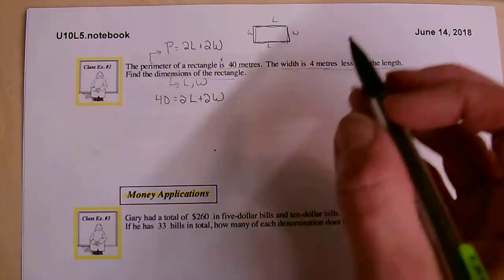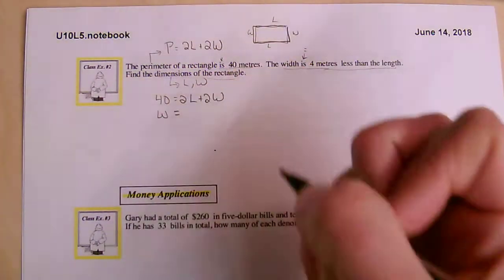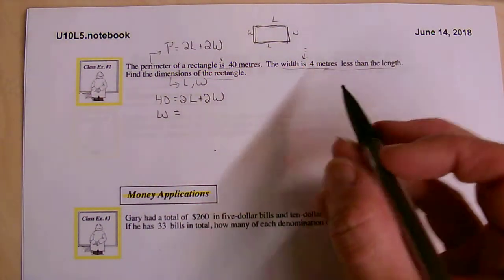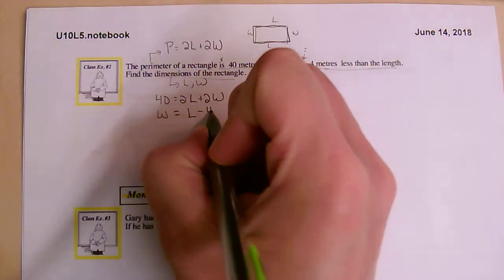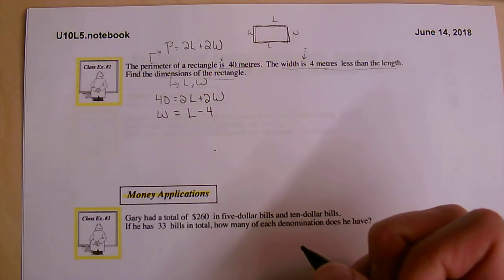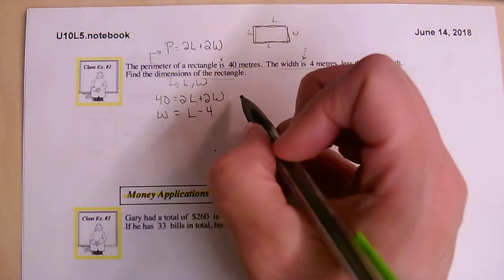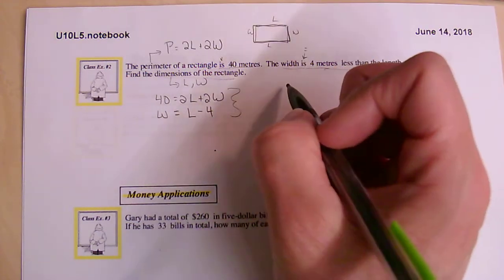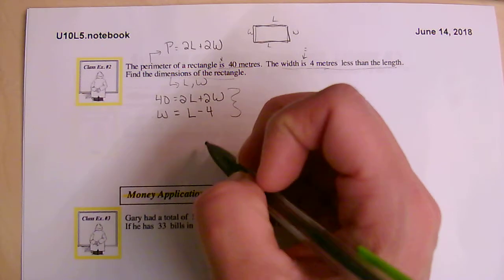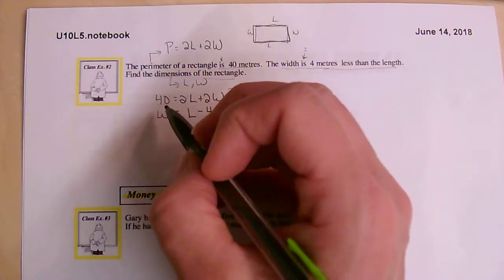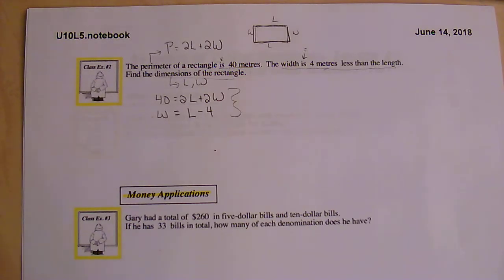I have another piece of information. The width is, so there's my equal sign, width is 4 meters less than the length. Okay, so that means I've got the length and I'm taking away 4 meters. Okay, so there are my two equations that, once again, I could use graphing. I'd have to rearrange these both into y is equal to mx plus b, which is easy enough. You just move things around, right? Or you can do substitution, or you can do elimination.